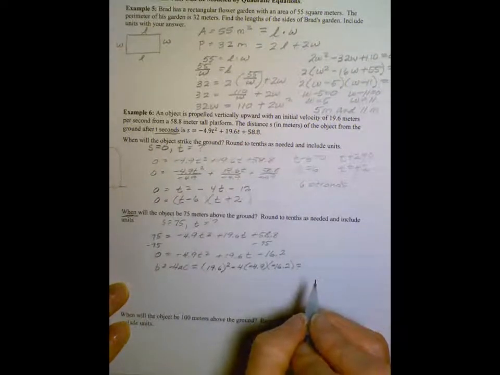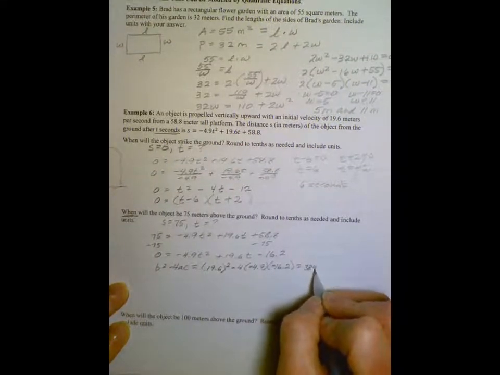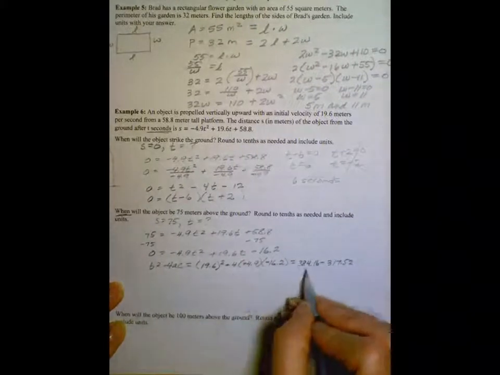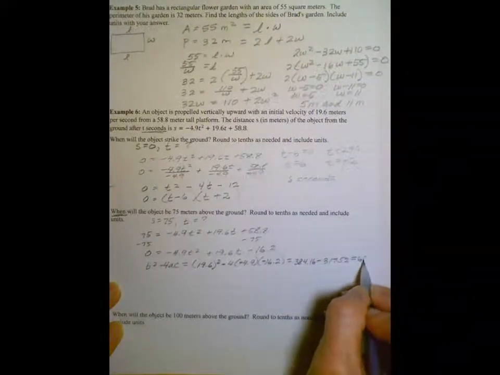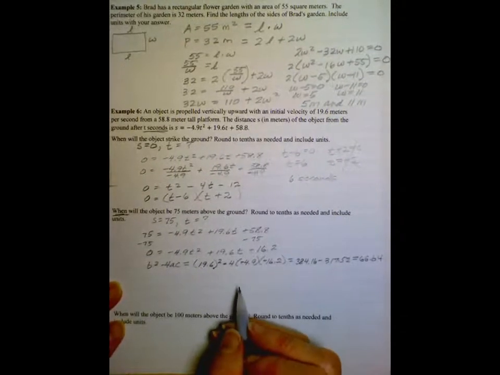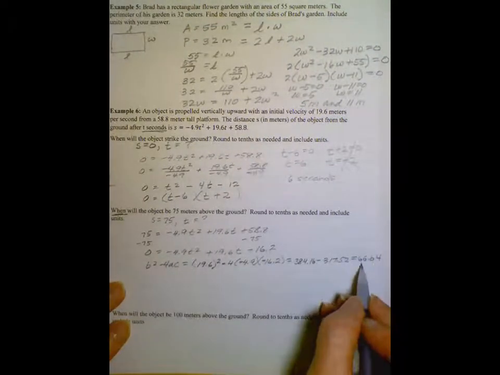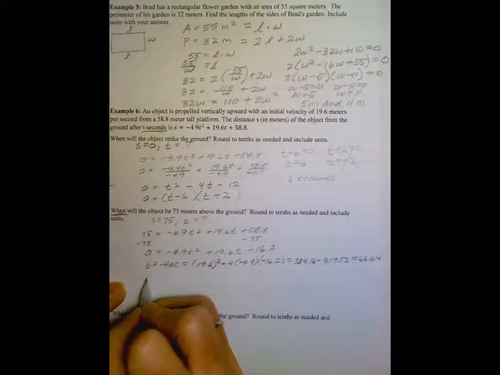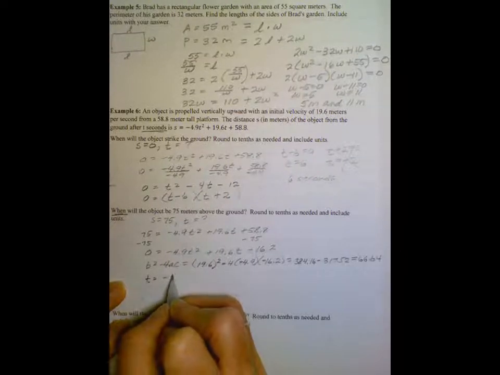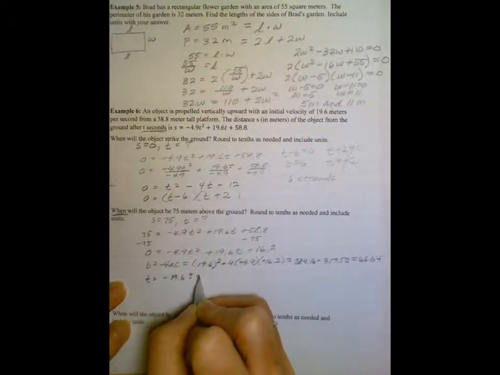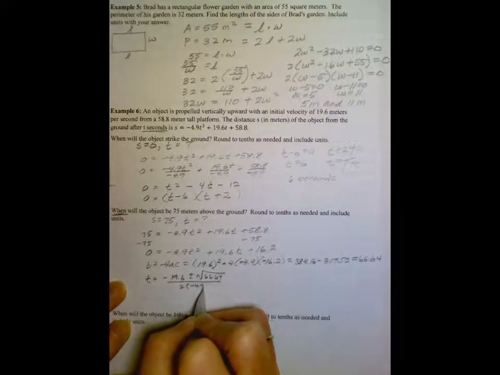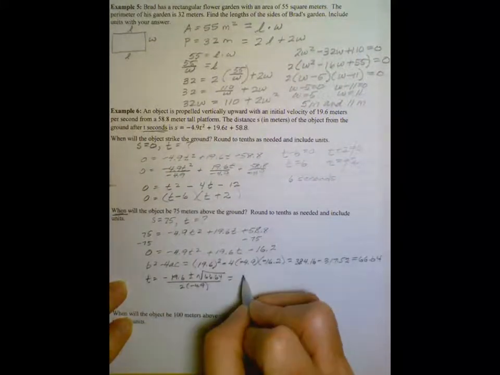And what do we get? Let's see. That's 384.16. That's 19.6 squared, minus 317.52. That's this all multiplied. And we get 66.64. Be careful with the signs. You can see that if I thought this was a positive number, I'd be way off in the wrong direction, wouldn't I? Okay, so looks like we got a positive number, so there will be solutions, so here we go. So we're looking for t equals negative b, and b was 19.6, plus or minus the square root of 66.64, all over 2 times negative 4.9. Be careful, that's negative.